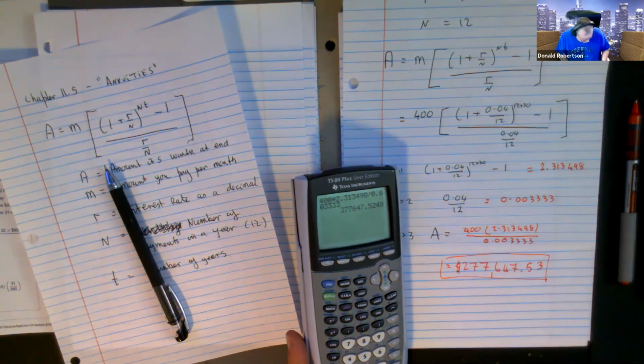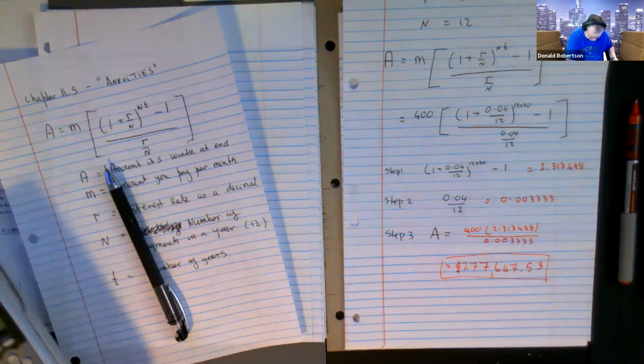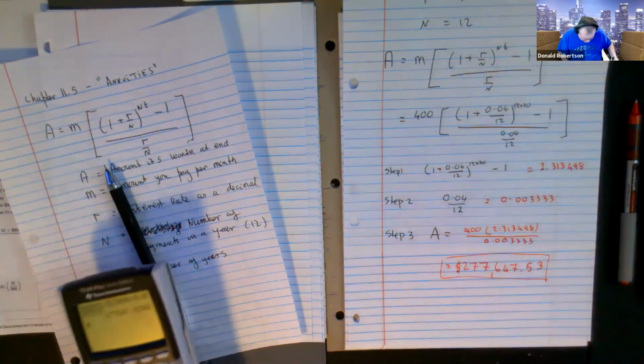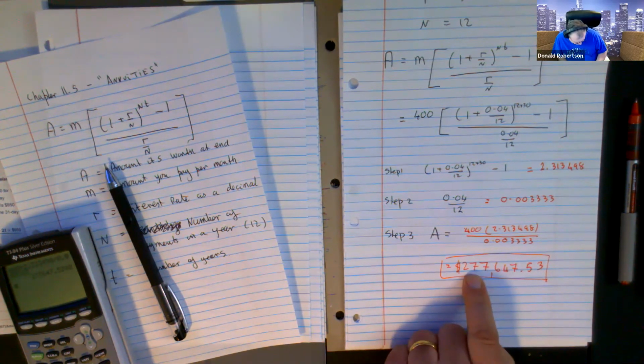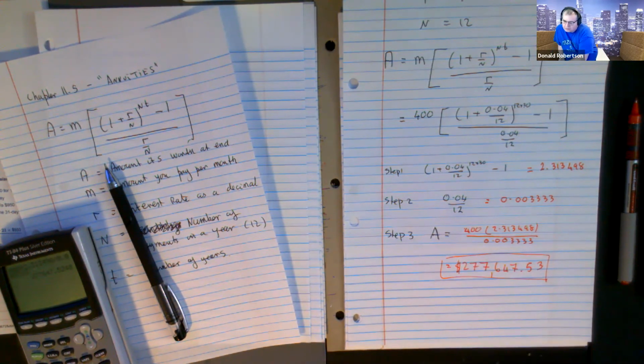So putting away $400 per month for a 30-year period and getting an interest rate of 4%, you will have, when the annuity matures, when it finishes, $277,000. Would you agree that's a pretty good chunk of change to retire on?